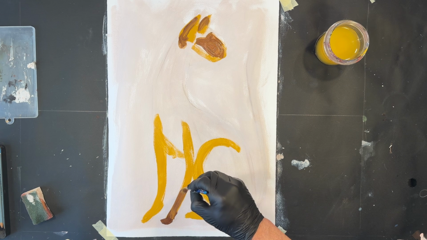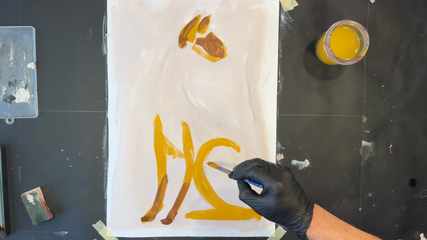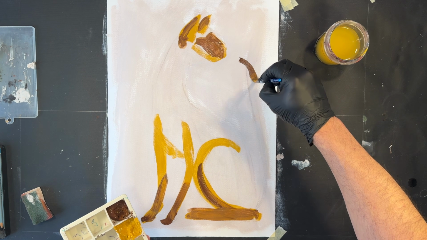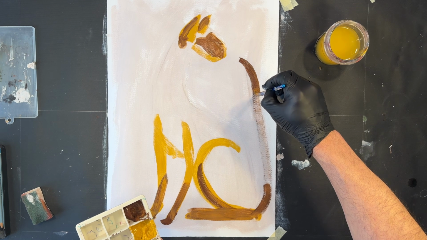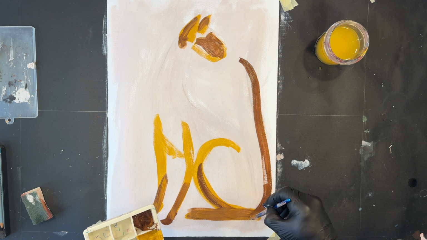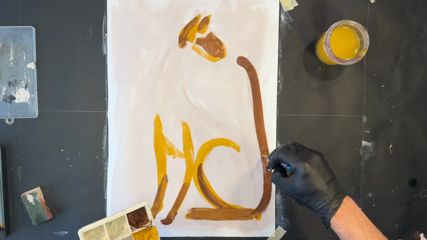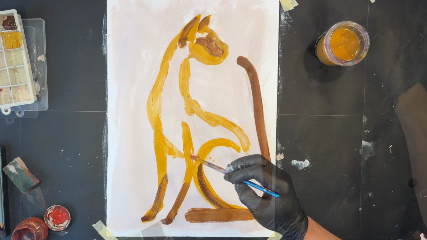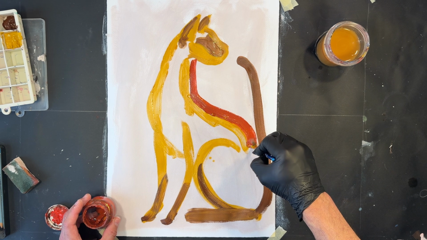A simple way to approach this is to build in layers. So you start with lighter tones as a base, then you introduce a darker tone to define the main shapes, and after that you add an even darker tone for smaller details. And finally, you can use variations in color to suggest highlights and shadows. It really doesn't get any simpler than this.